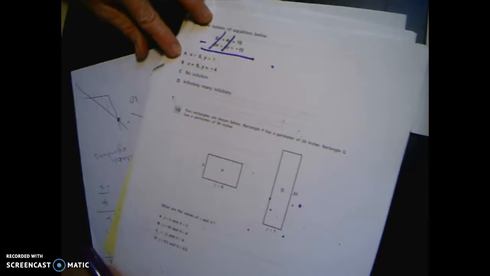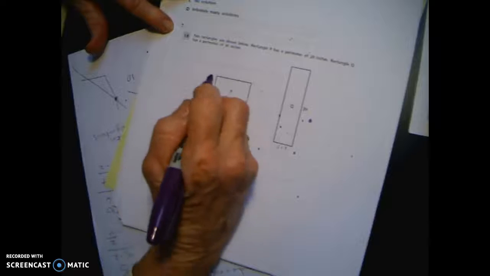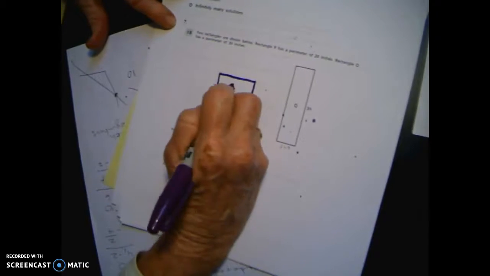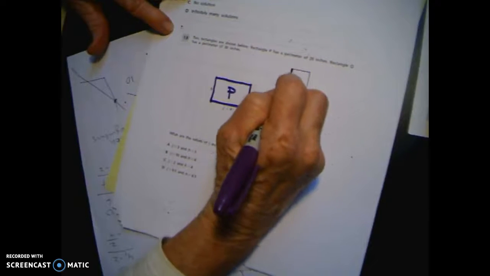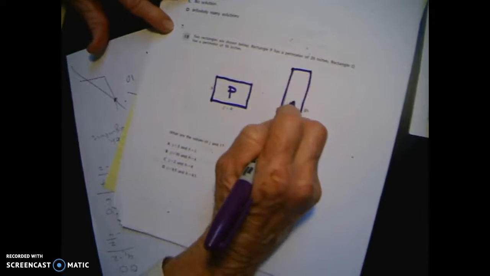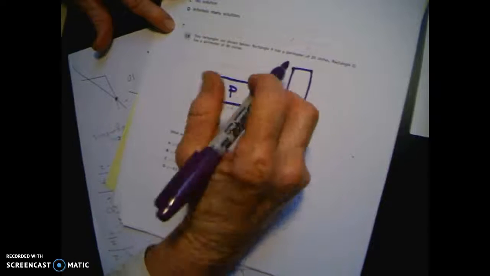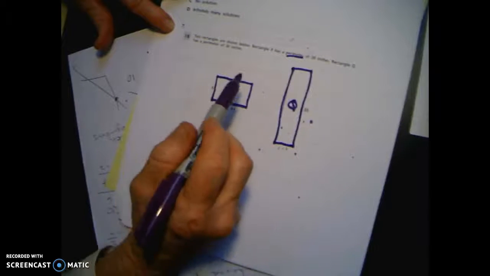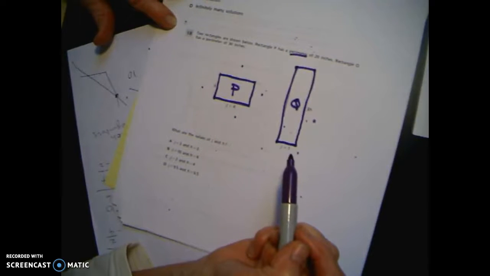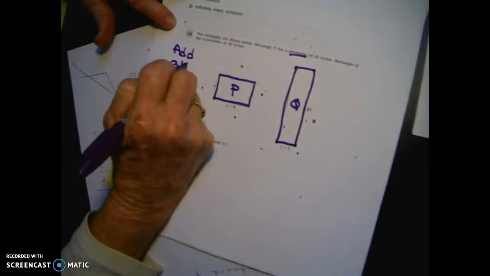Last one I'm going to try to do on this tape, keep it to just 12 minutes, is if I have two rectangles. Here's my first rectangle. The name of this rectangle is P. Then I have another rectangle. The name of this rectangle is Q. So I have P and I have Q. And it says perimeter. Remember that we find the perimeter by adding up all the sides. It's not the area, which is multiplying the sides. I add all sides.